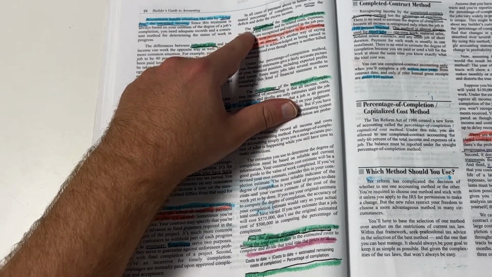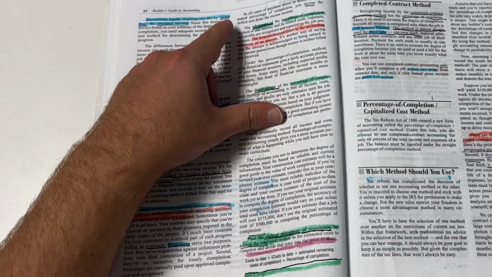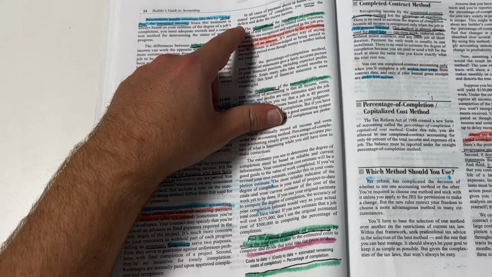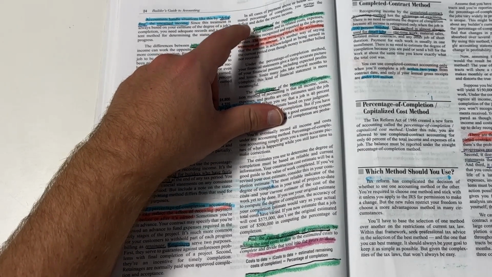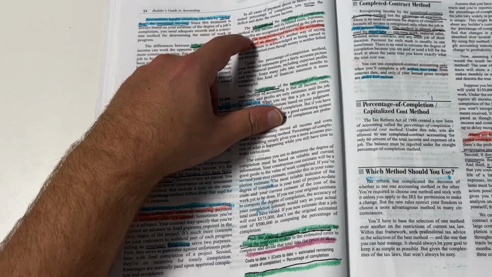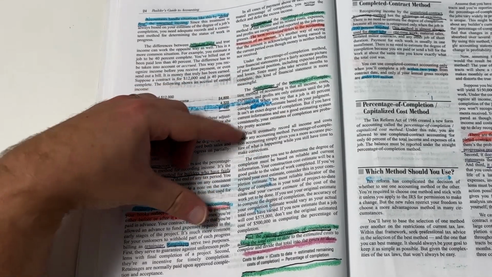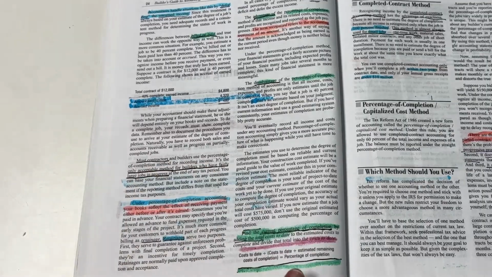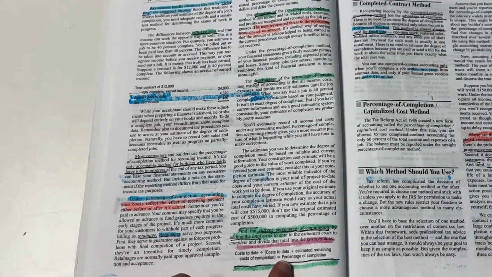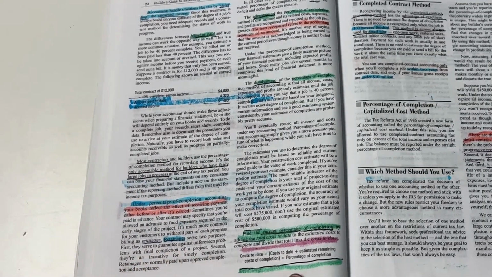Right here is the income and its related costs, expenses, and profits are recognized and reported as the job progresses. The term recognized refers to the accounting treatment of an amount. The disadvantage of the percentage of completion, and then read the disadvantages. And then right here is the cash ratio. This is a very important ratio right here.